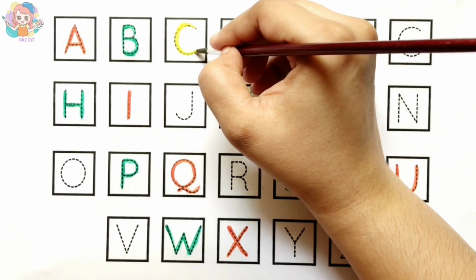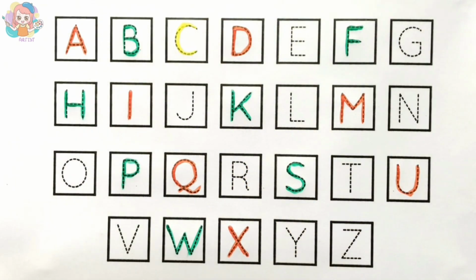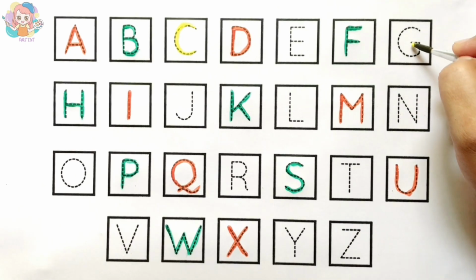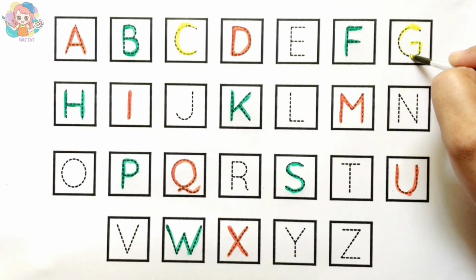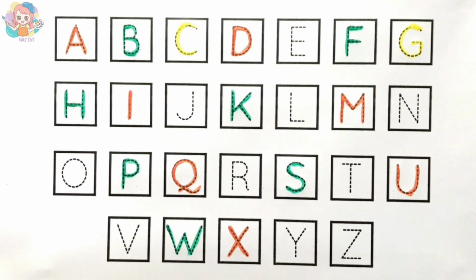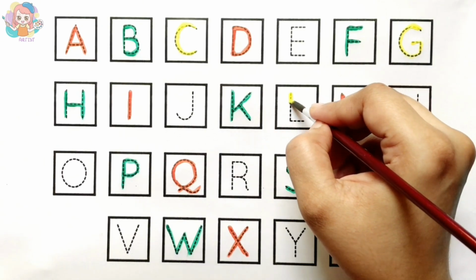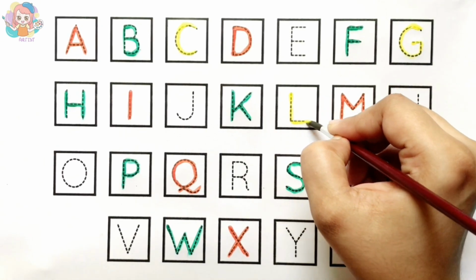Yellow color. C for candy. G for grapes. L for line.